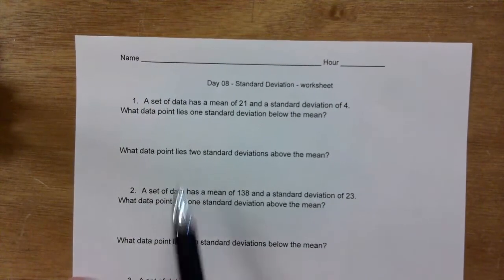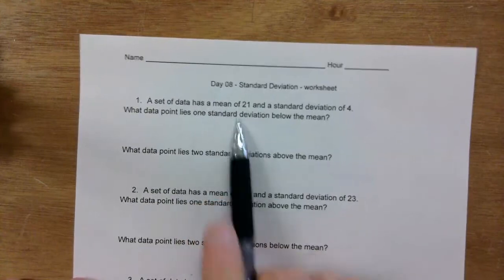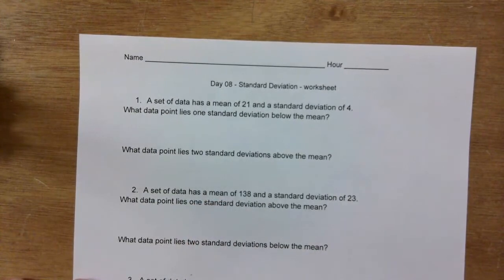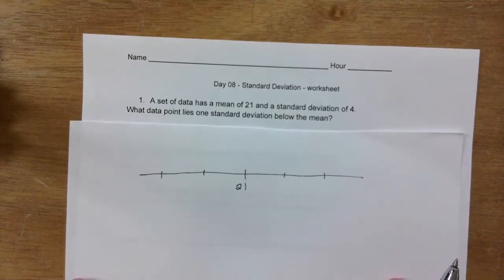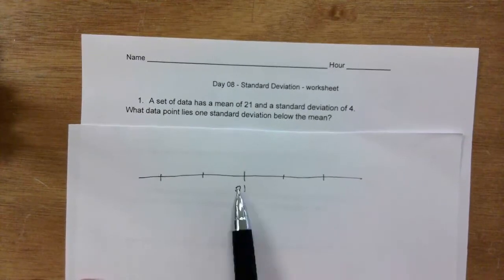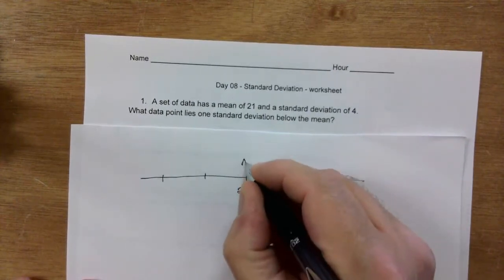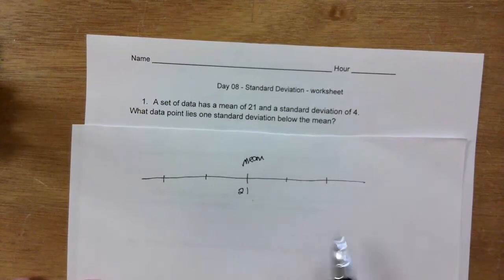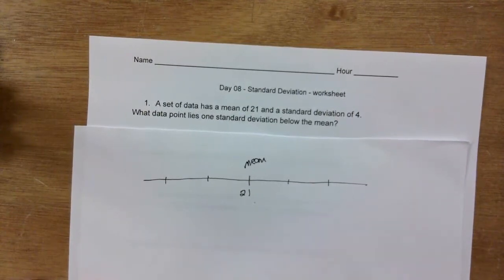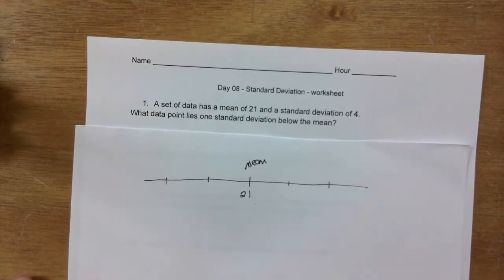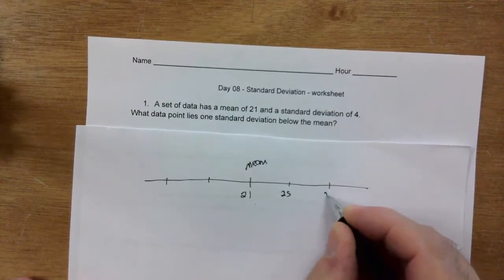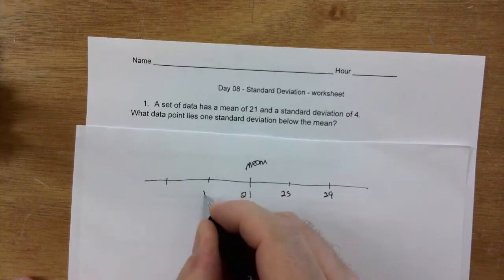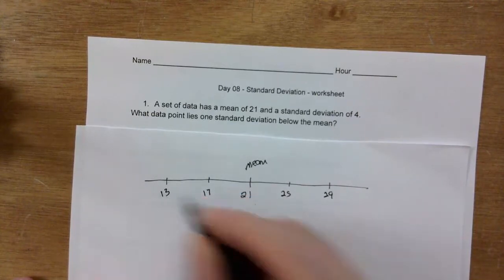First one, a set of data has a mean of 21 and a standard deviation of 4. I'm going to use this little number line for every single problem. We're just going to erase the numbers, and the mean will be right here. One standard deviation above, 2 above. The standard deviation is 4, so this must be 25, and this is 29. This is 17, and this is 13.